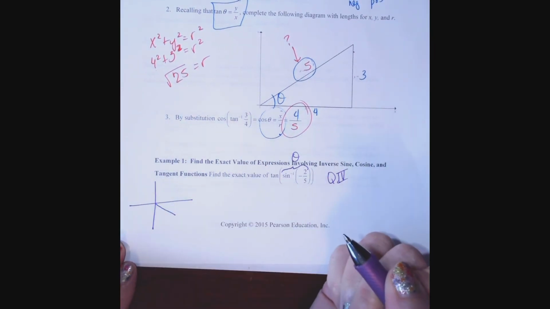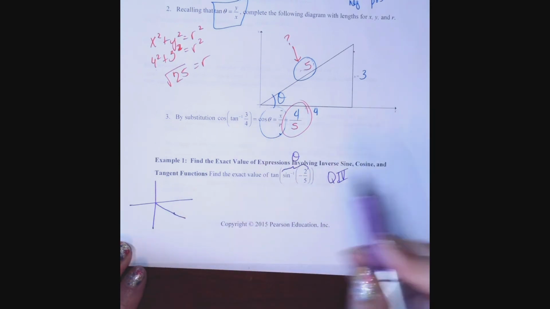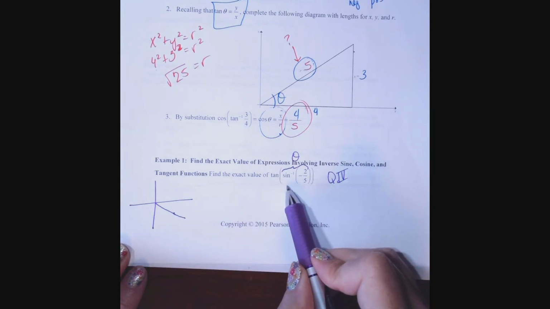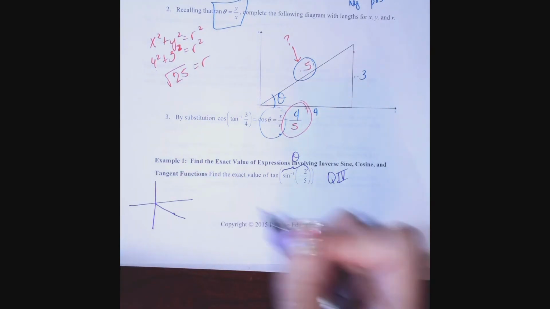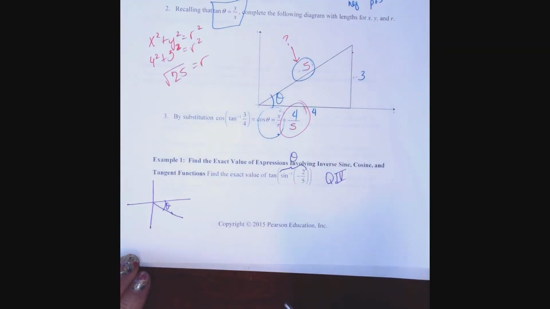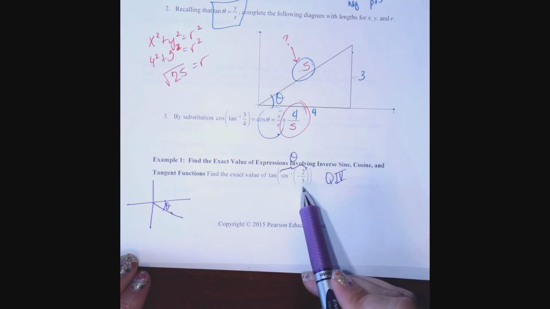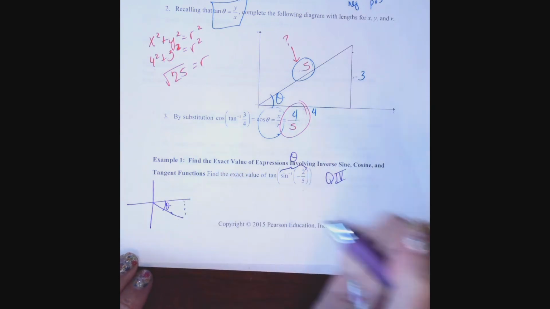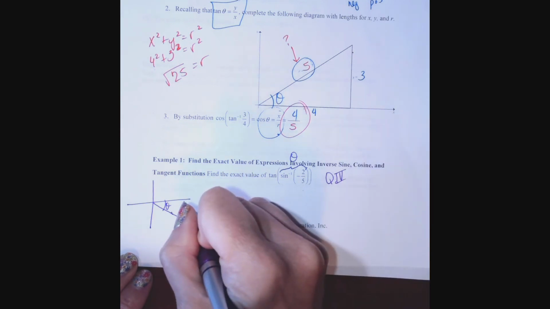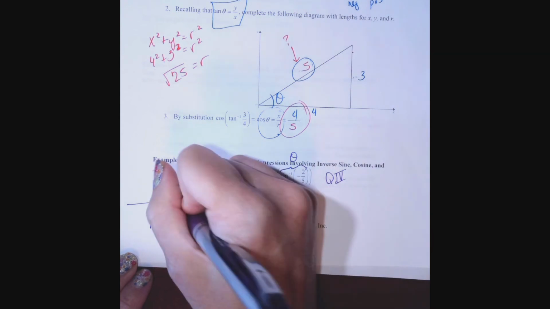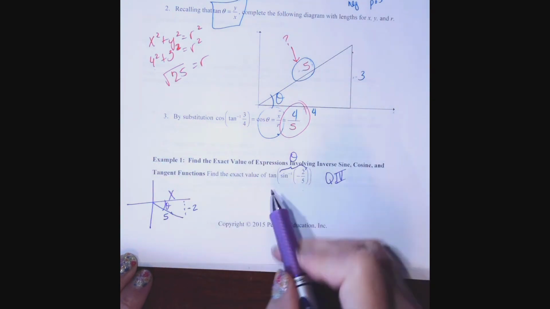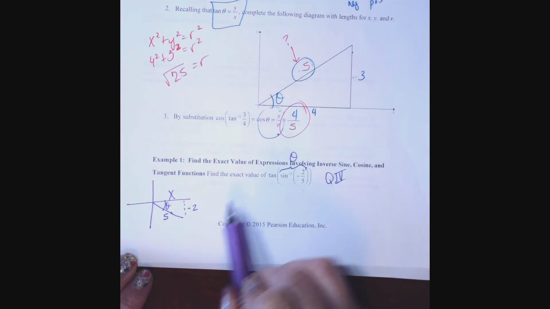Let's set up a sketch over here so that we're in quadrant 4. The other thing we know is that the sine function value of this angle theta in quadrant 4 is going to be negative 2/5, and sine is y over r. So that means my y is the negative value. That's going to be a negative 2, and r is a positive 5. What I'm looking for here is x, so that I can get tangent of this angle theta.